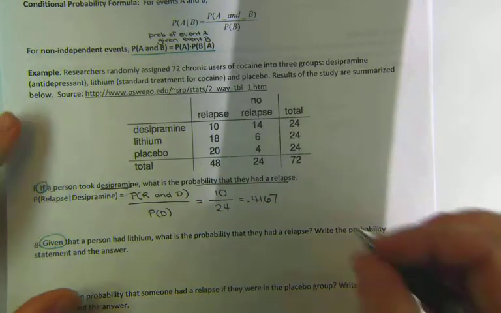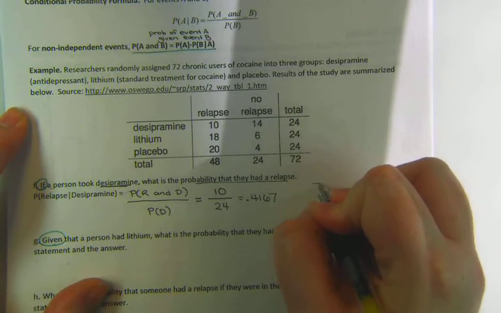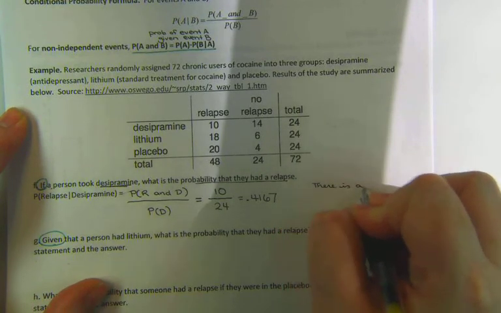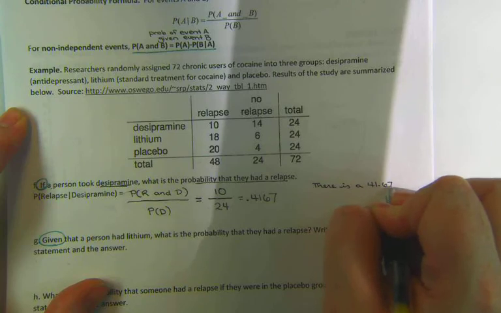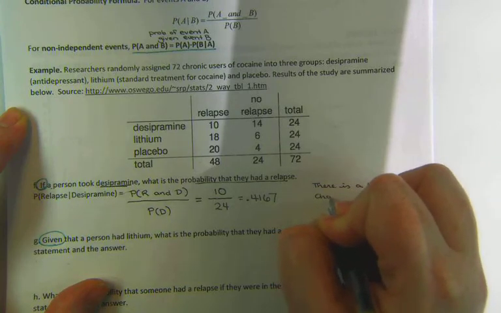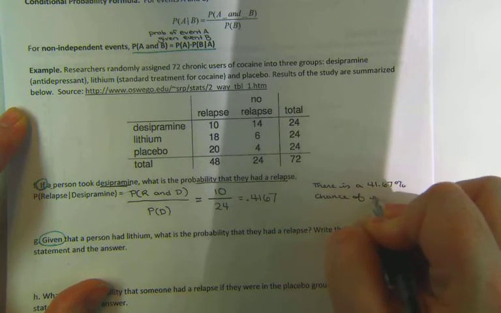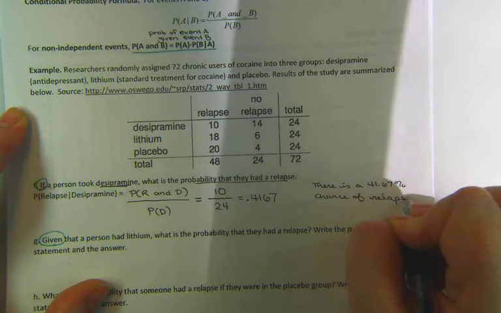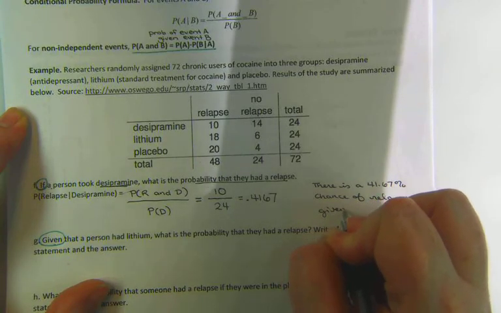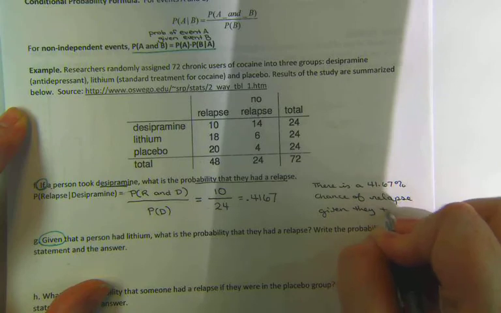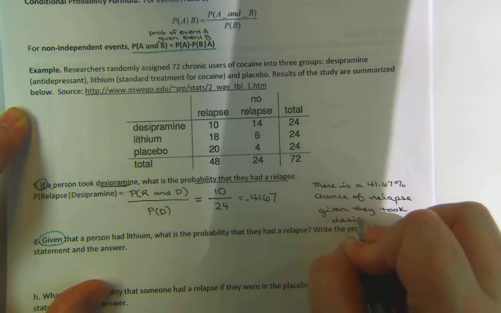And so for this row where we just have these 24 people, what's the probability that they had a relapse? So 10 people relapsed out of those 24. So we have a conditional probability. It kind of limits the parts of the table that we're looking at. So with that, you can see how that fraction is formed without actually using the formula itself.